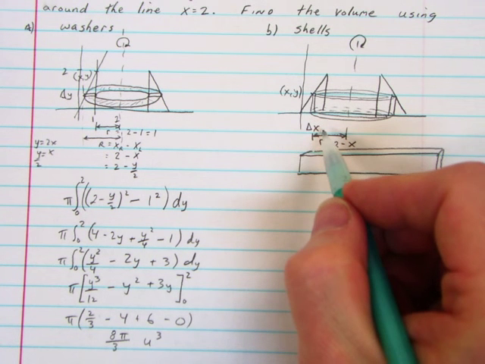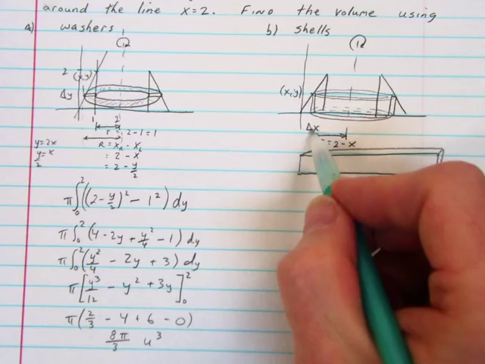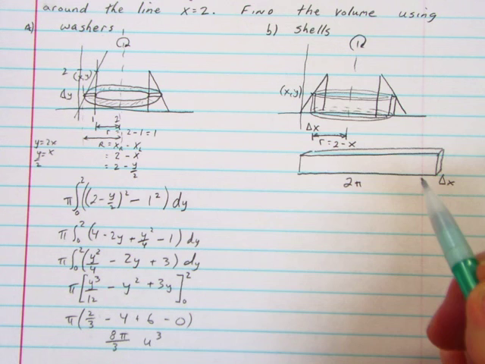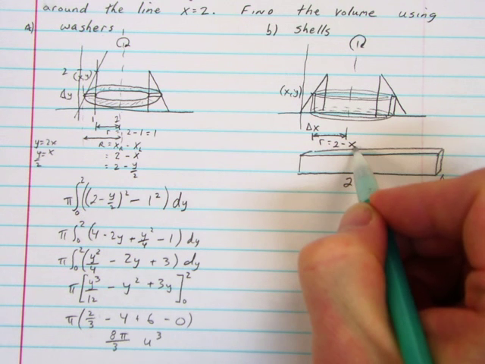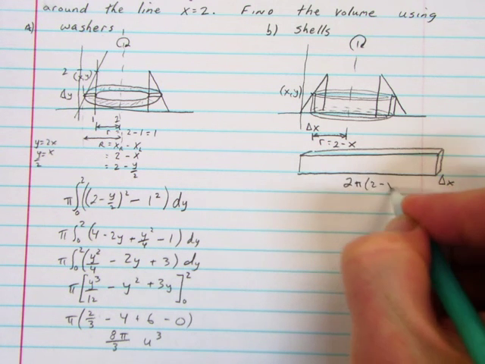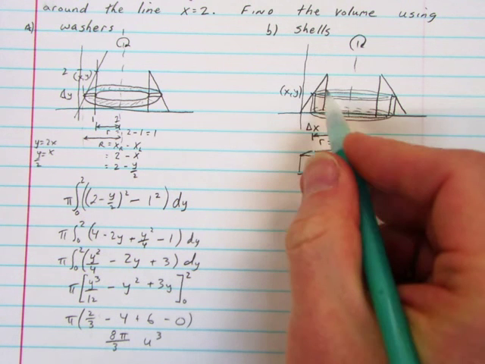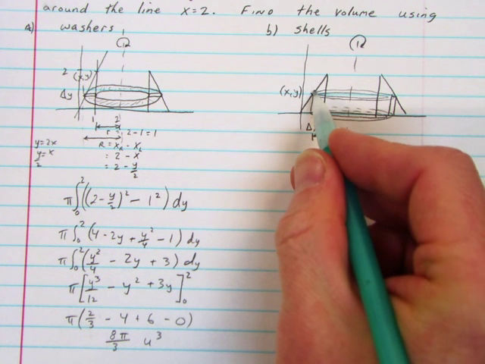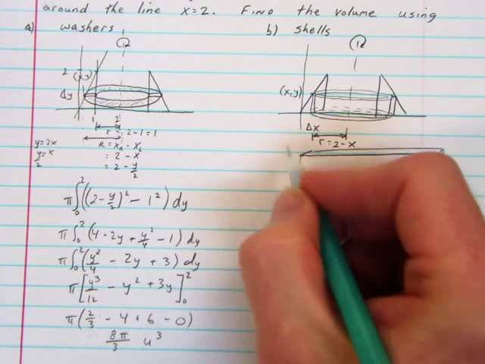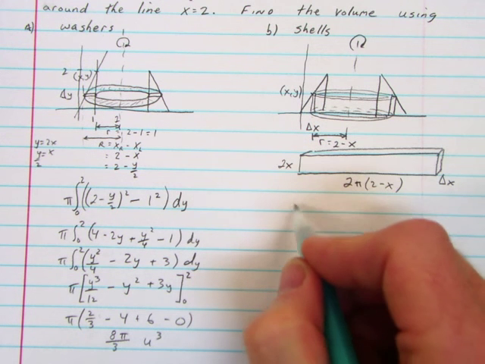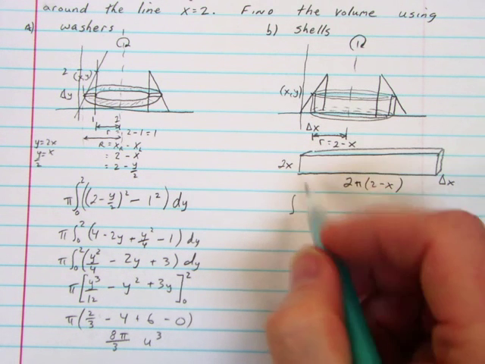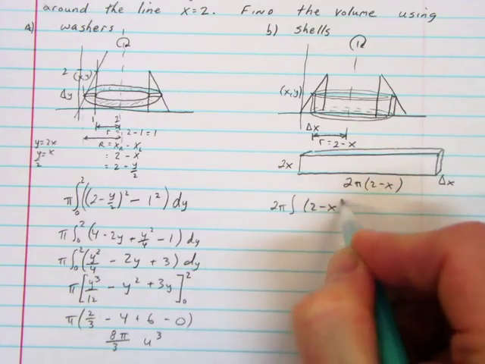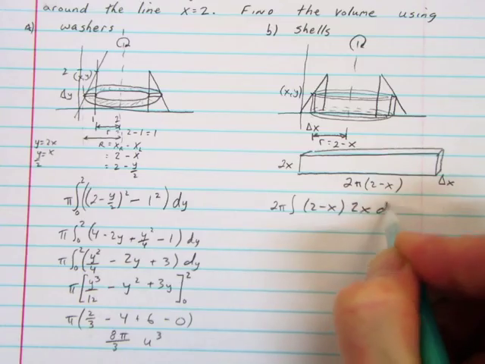Now, again, let's look at our thickness here. This is delta x. This is telling us that it has to be everything in terms of x. So when we have 2 minus x, that's good. We're done with that. We don't want to do anything more. And then the height of this shell will be the top minus the bottom. Well, this is y equals 2x, and this is y equals 0, so it's just 2x. Now we can set up our integral, and we're going to go 2 pi. We can take that out. 2 minus x times 2x dx.